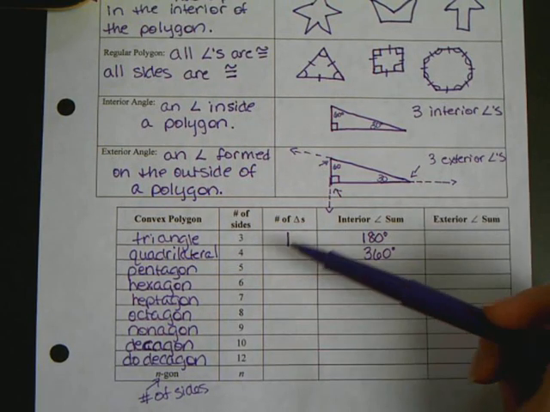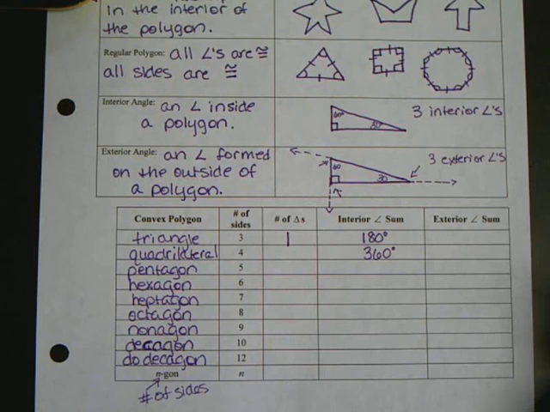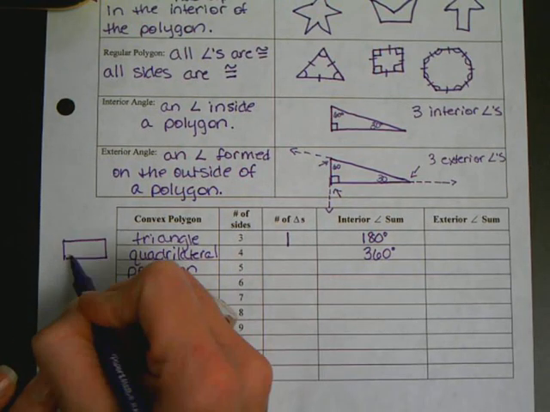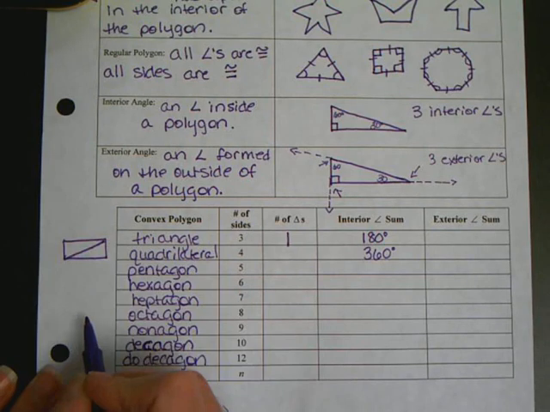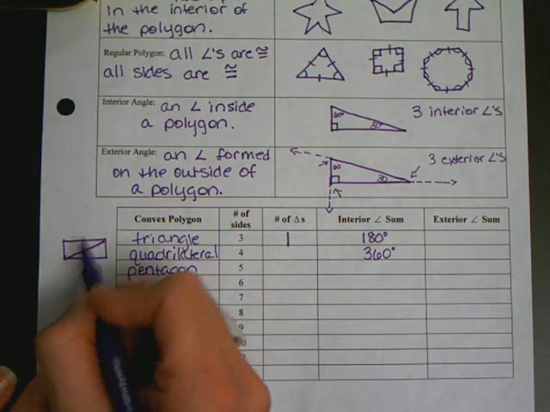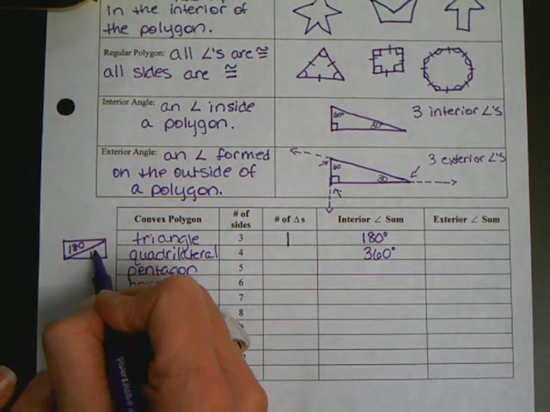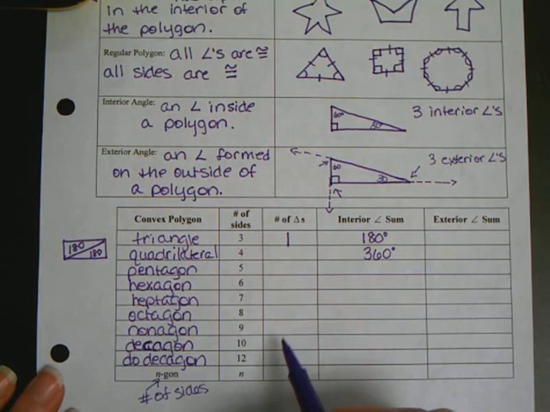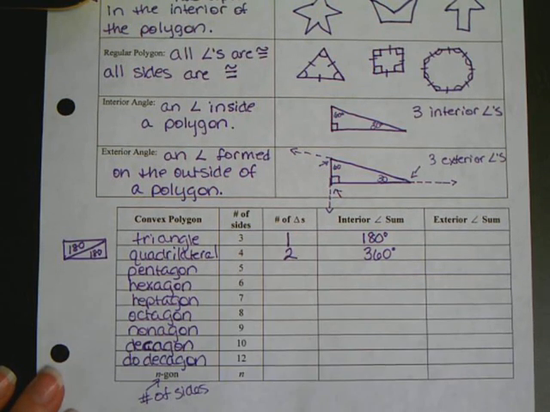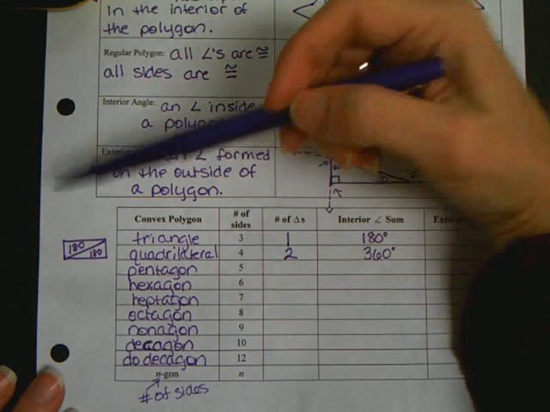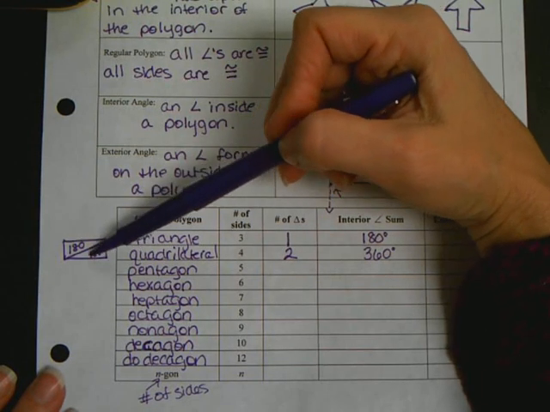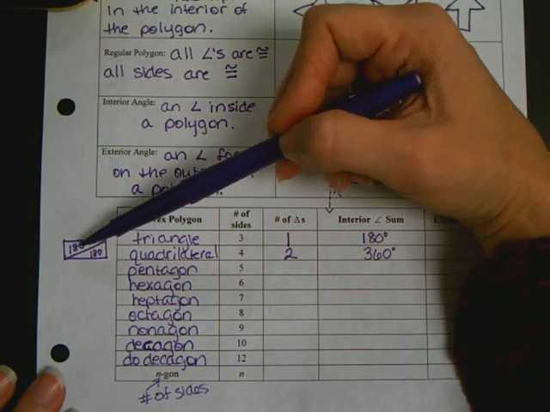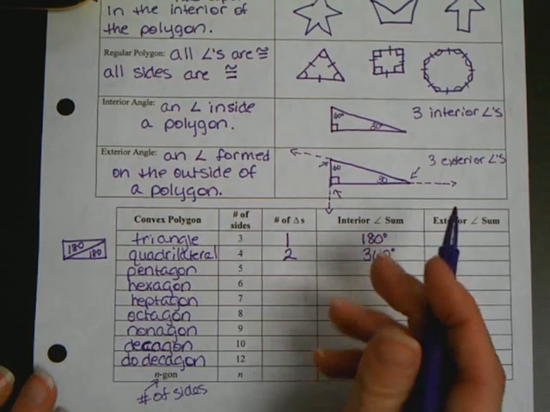But did you know you can create 2 triangles out of a quadrilateral? And so if I draw a quadrilateral here and a diagonal, I've created 2 triangles. Each one of those triangles has 180 degrees, and 180 plus 180 is 360. So a quadrilateral has 2 triangles. We don't want to draw a second diagonal because you don't want your diagonals to intersect. We want to keep them just one. We don't want them to crisscross.